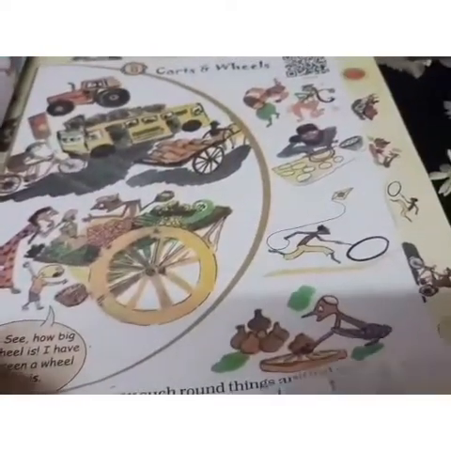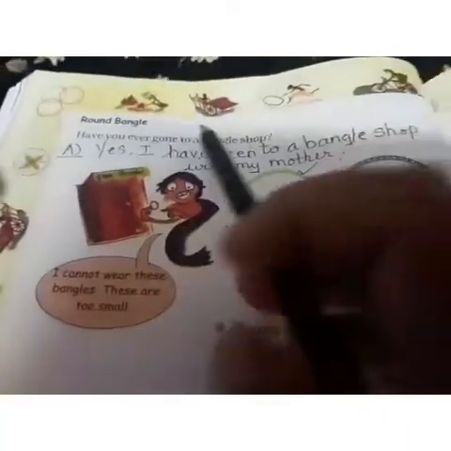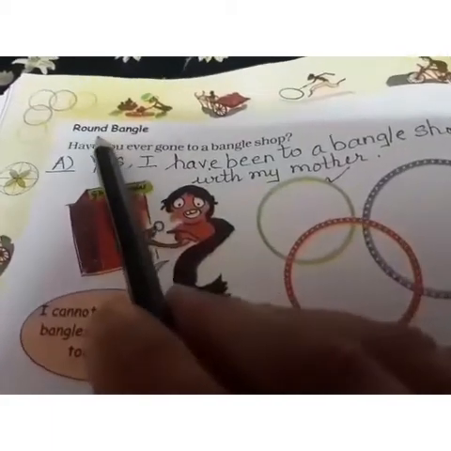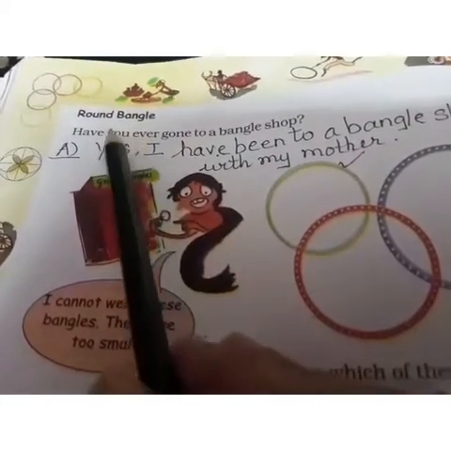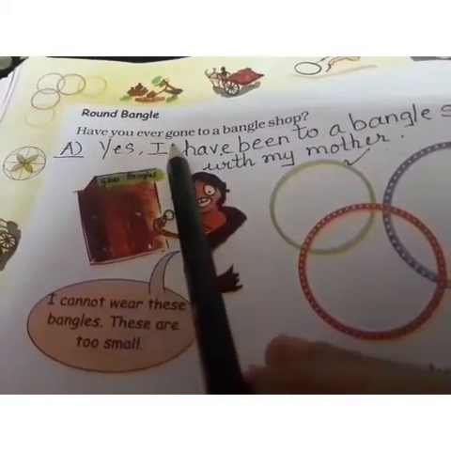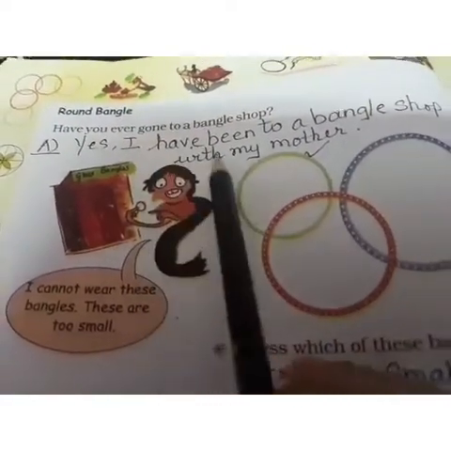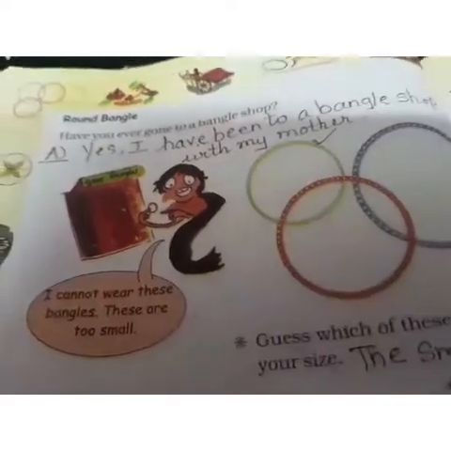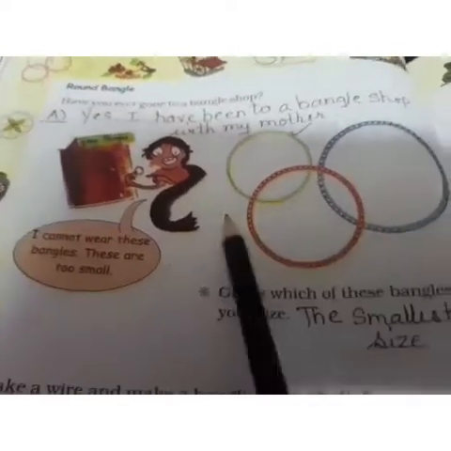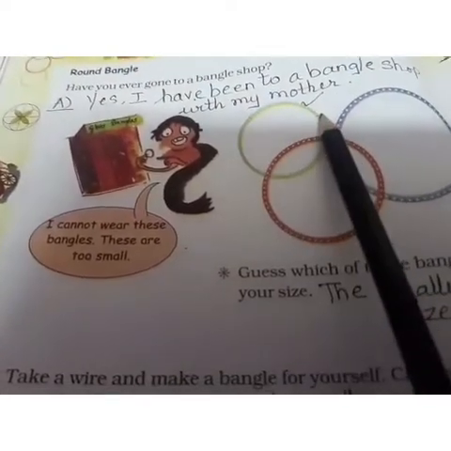Then moving on to page number 82, Round Bangle. Have you ever gone to a bangle shop? Yes, I have been to a bangle shop with my mom. आप कभी bangle shop पे गए हैं? तो हाँ, मैं अपनी मम्मी के साथ bangle shop पे गई हूँ.